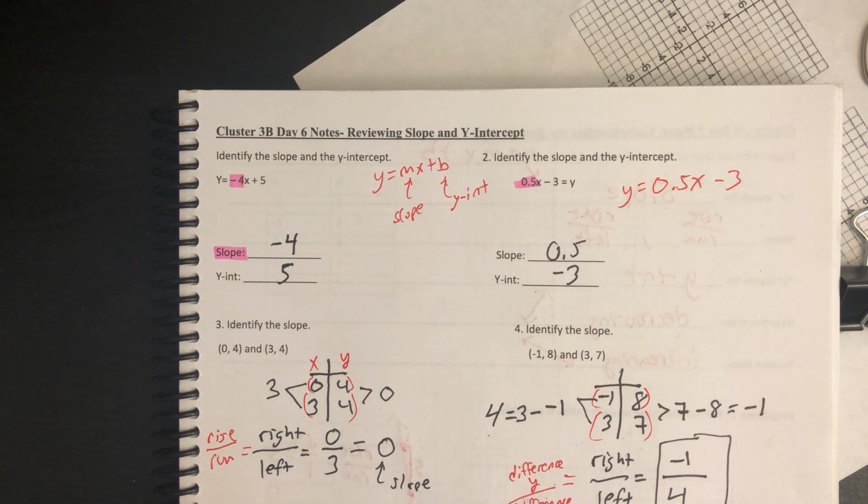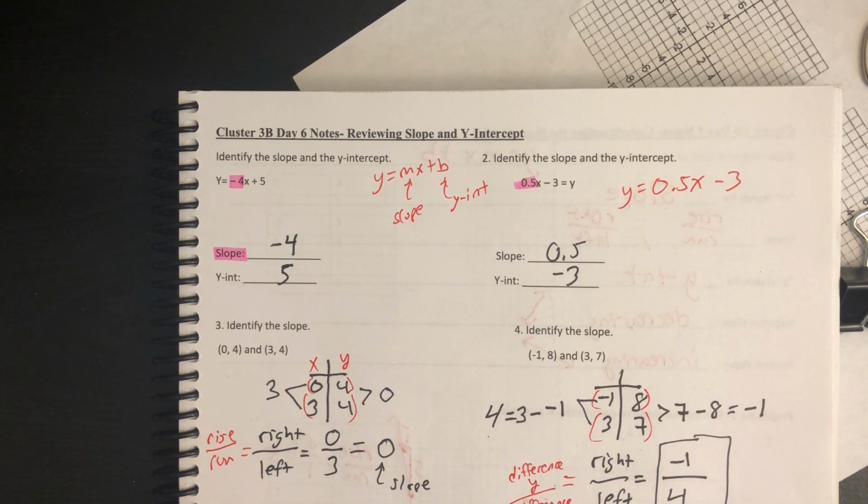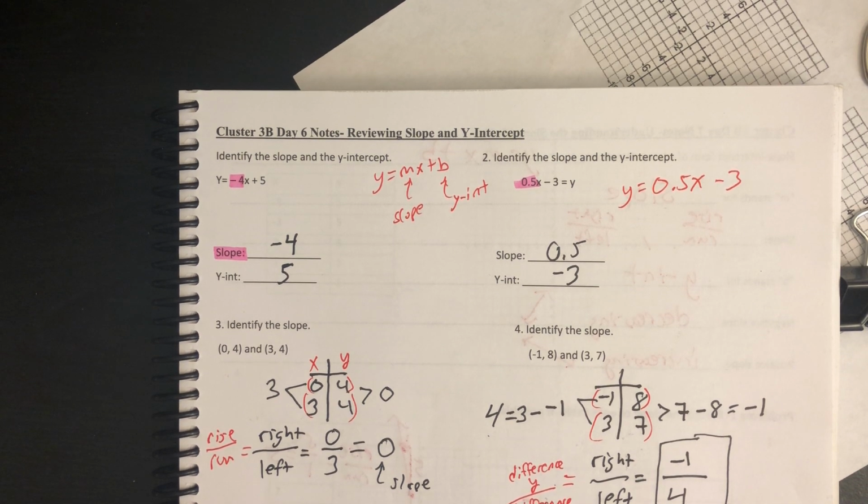And basically, remember the slope is just the rate of change, rise over run, and that type of stuff. And the y-intercept is also known as the initial value, the starting value, okay, all that stuff.